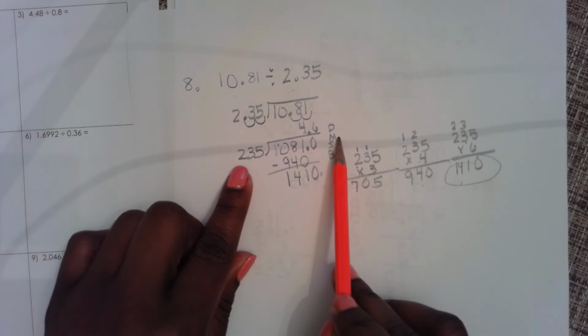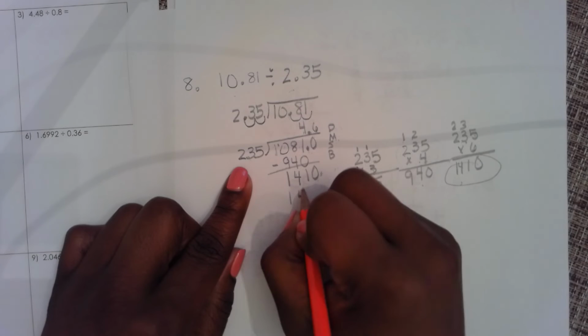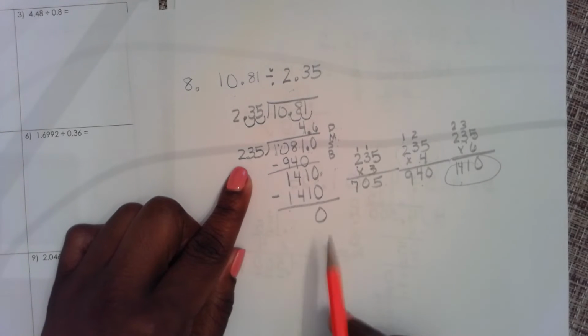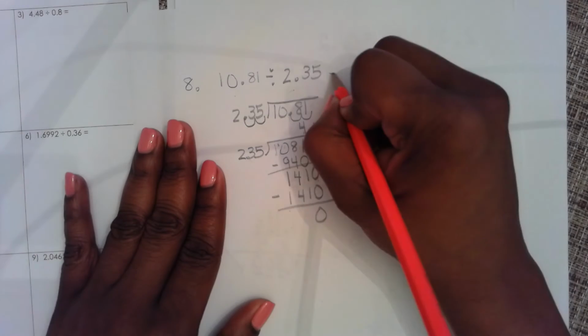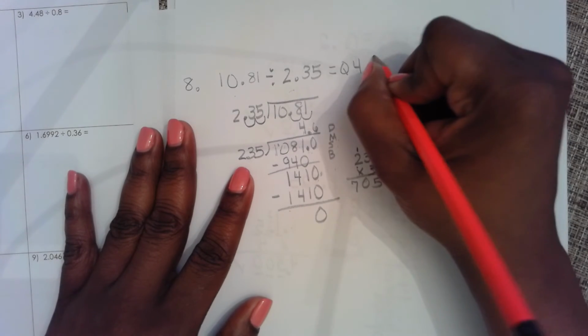Now it's time to multiply, which we did over here. 235 times 6 is 1,410. Now I subtract. That gives me 0. So I am in the free and clear. My quotient to this problem is going to be 4 6/10.